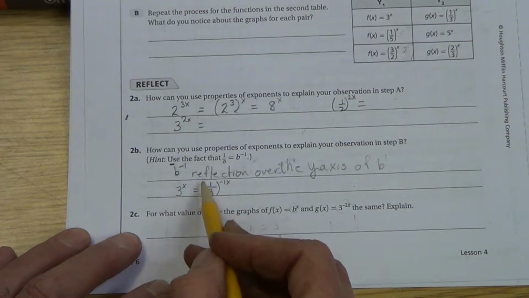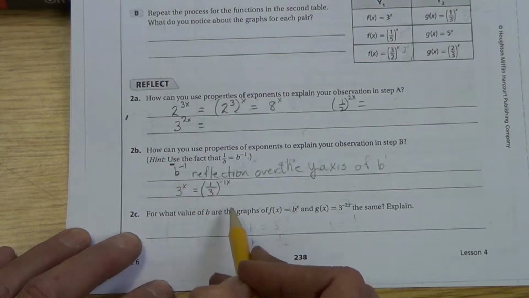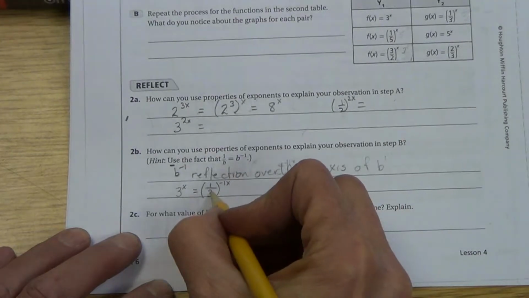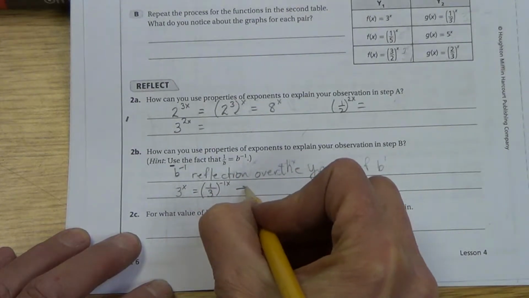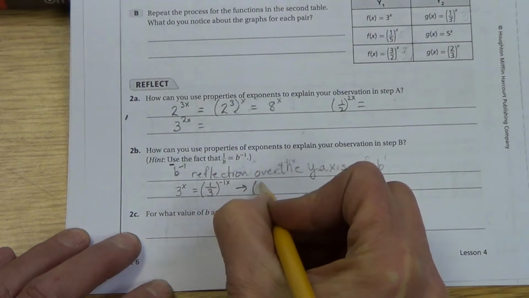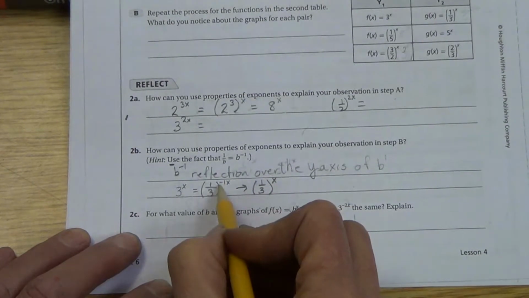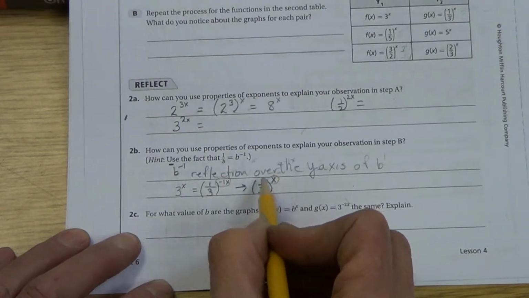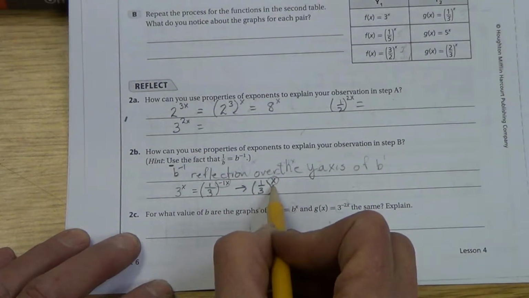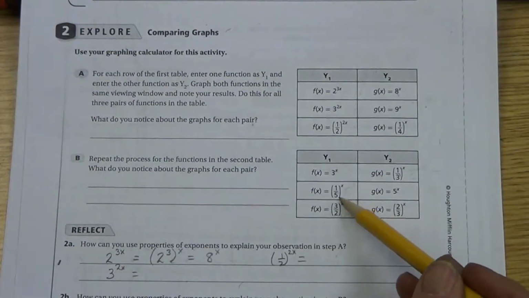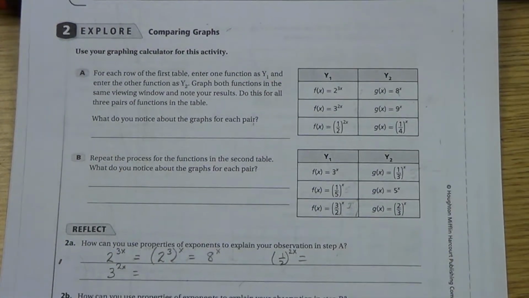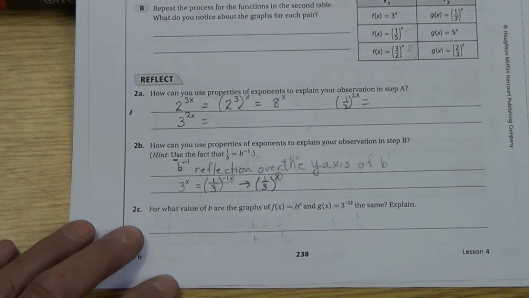Because we've moved it to the bottom, it would become a negative 1. Now that, compared to this, because of the negative here and the positive here, this is a reflection of this one. Okay, now you need to show it on all of these, how they're all reflections of the other one.